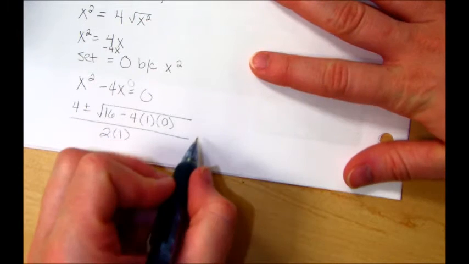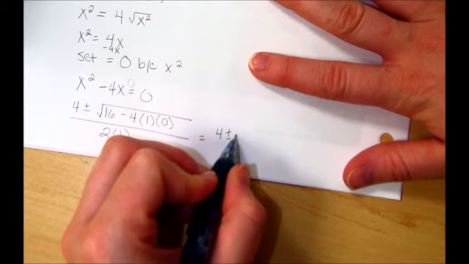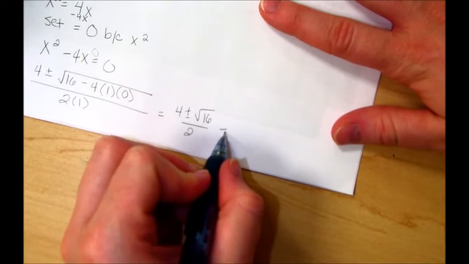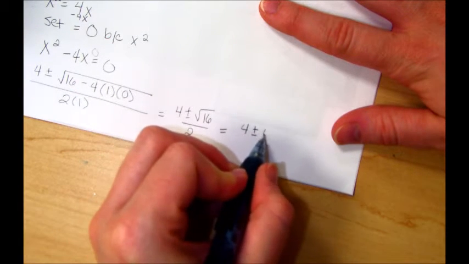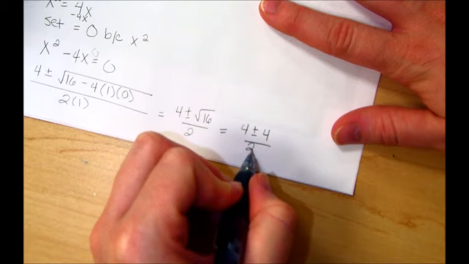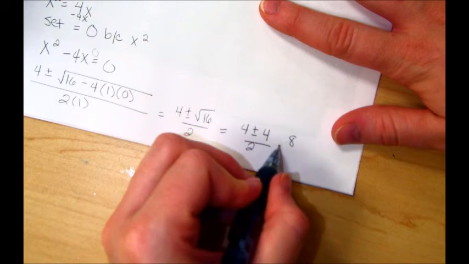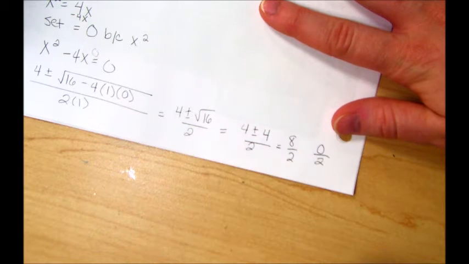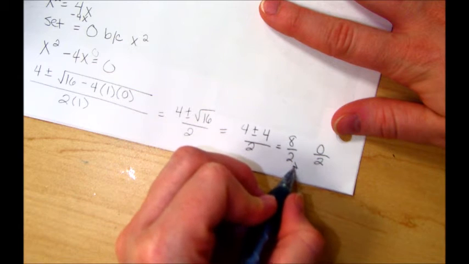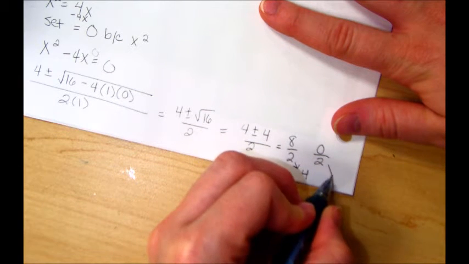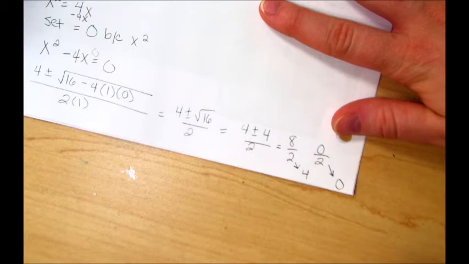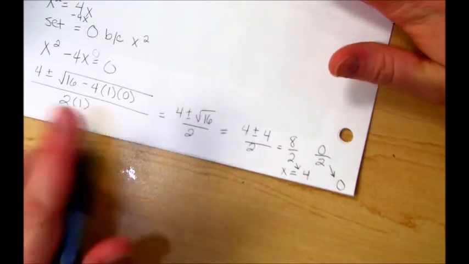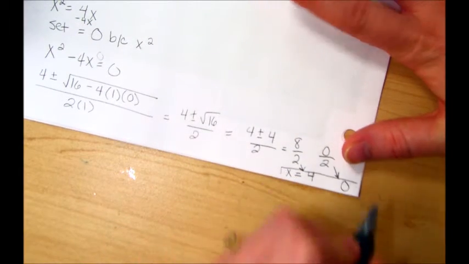Working the quadratic formula out a little further, that's 4 plus or minus the square root of 16 all over 2. Working the quadratic formula out even more, that's 4 plus or minus 4 over 2. That's 4 plus 4, so that's 8 over 2, and 4 minus 4 is 0 over 2. My two answers are therefore 4 and 0. Now those are my x answers. I know it doesn't seem like fun, but you do have to check them both in to make sure they're both viable answers.